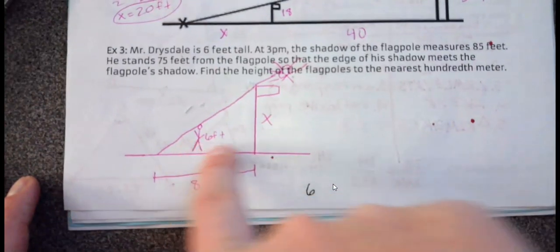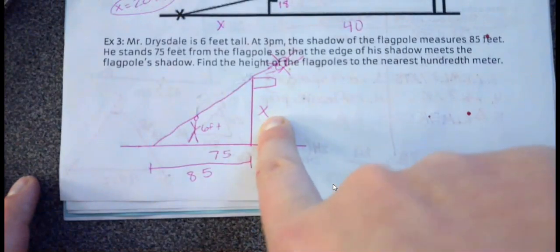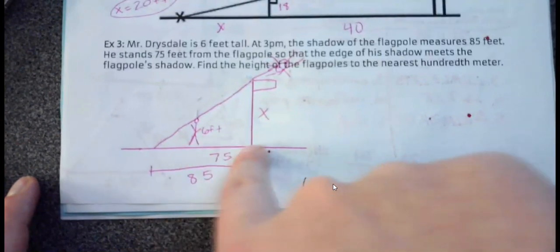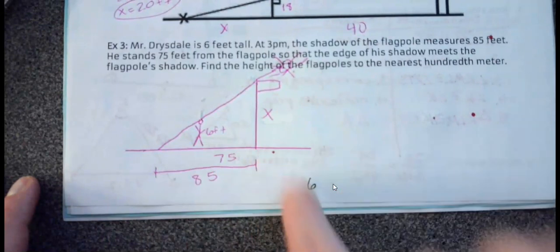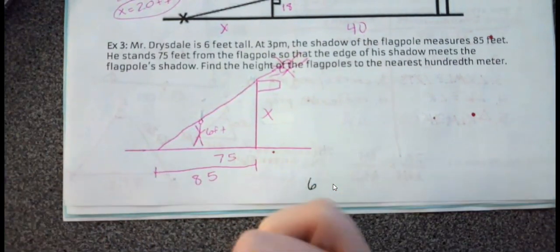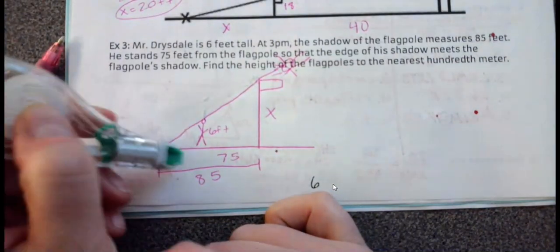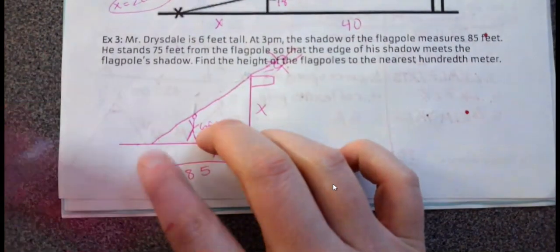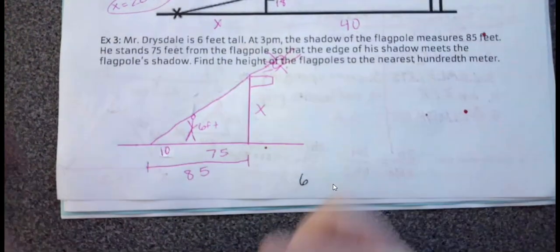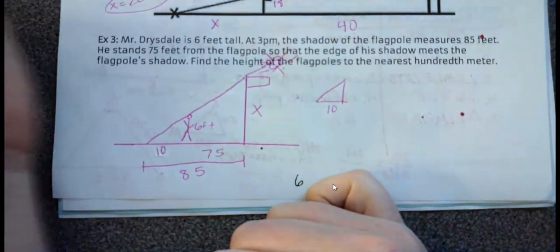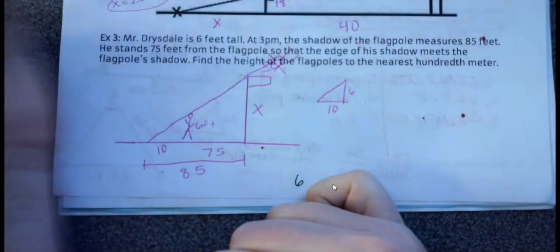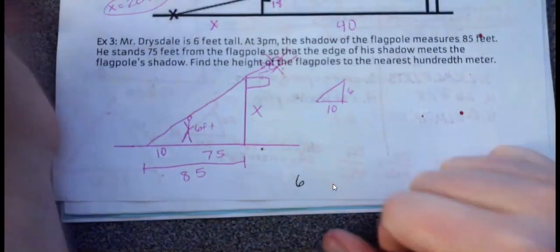So yeah, 6 feet tall. We're looking for the height. We know that he's 75 feet from the flagpole. We know that this whole thing is 85. So you know that this is 10 right here. Oh, not x, 10. So you can write that. And you've got your baby triangle. That's 10 on the bottom, and the height is 6 feet. Then you've got your bigger triangle.